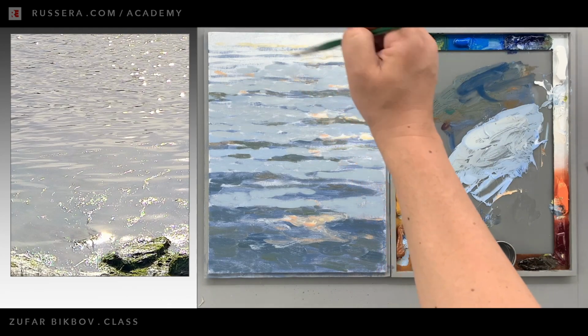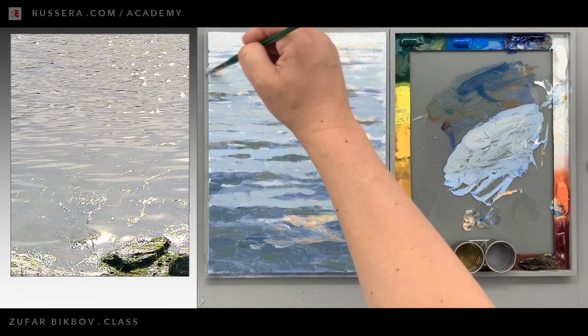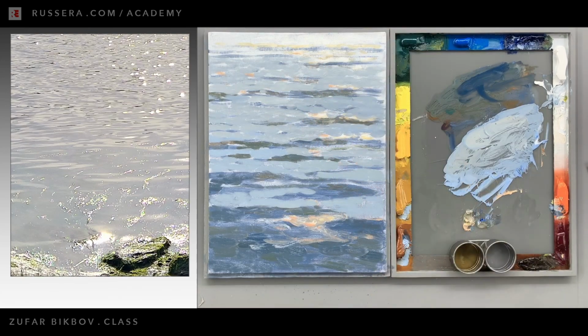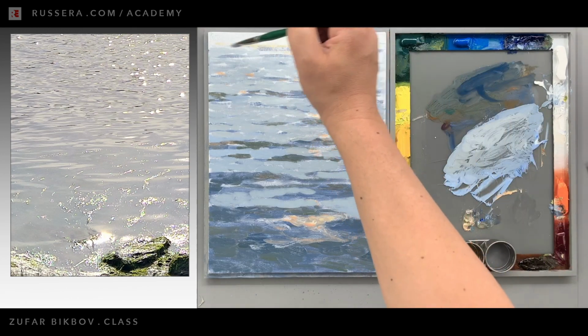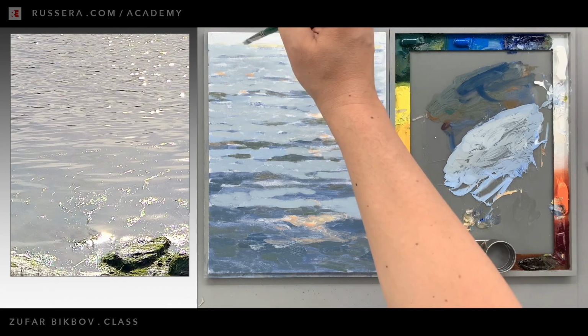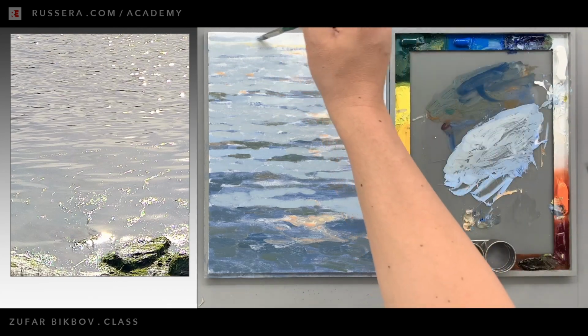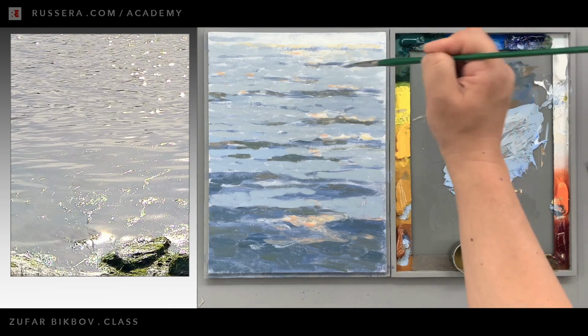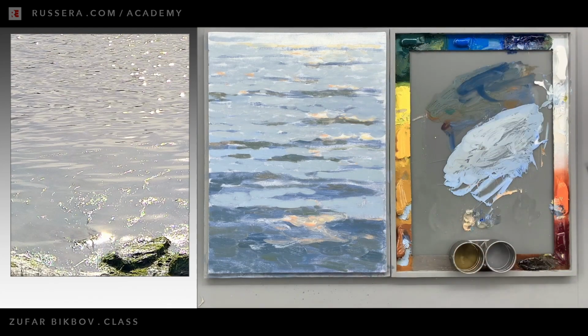Maybe it's a good time now to switch to a smaller brush. And even go lighter. Looks like this is now a little too light, isn't it?